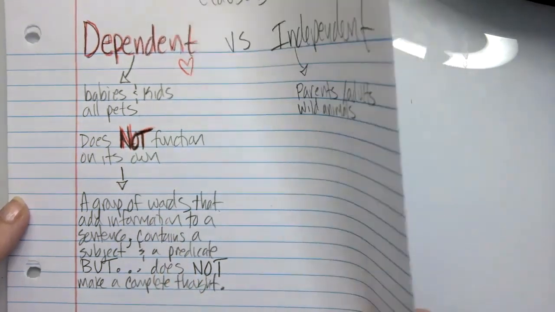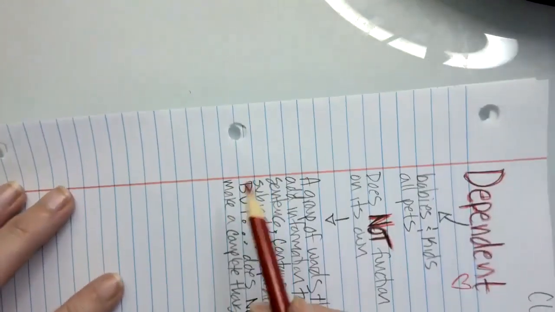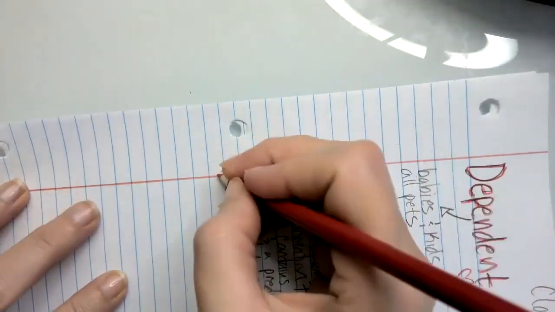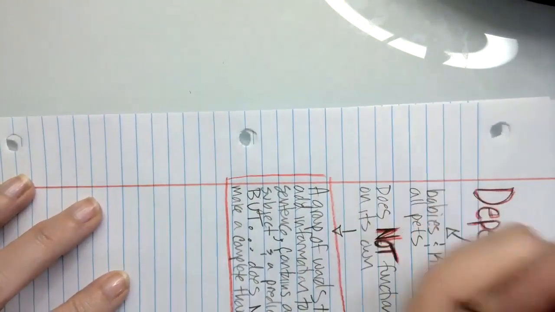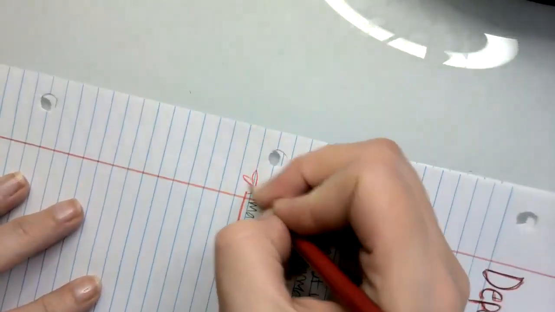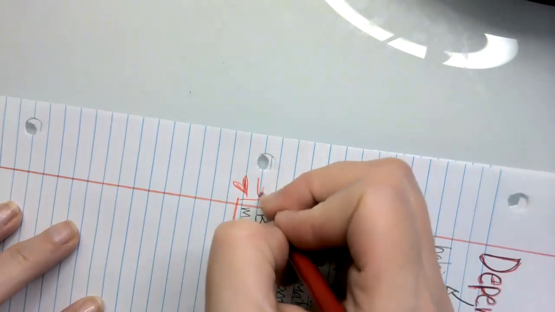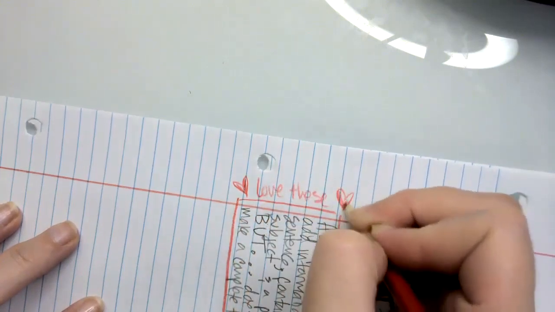So we're going to turn our paper over to the side. We're going to pick up our red again. And we're going to go ahead and put a nice red box around this. Really important bit of information here, okay? And then we're going to write some hearts, that we love these, because these do something really great.